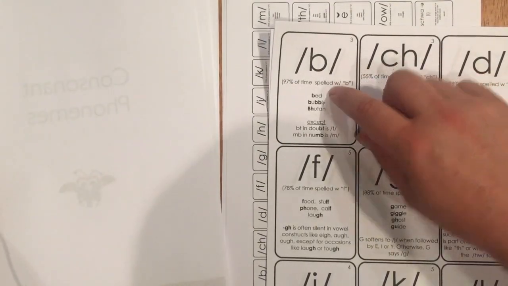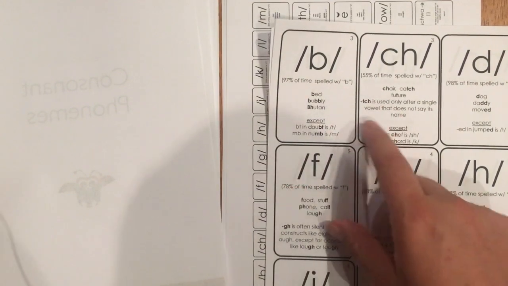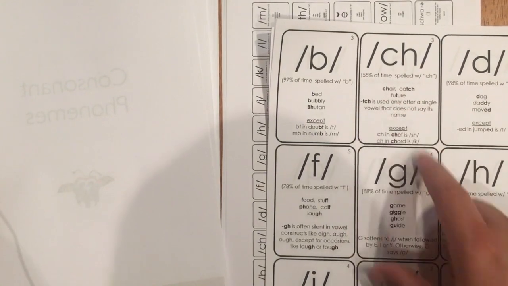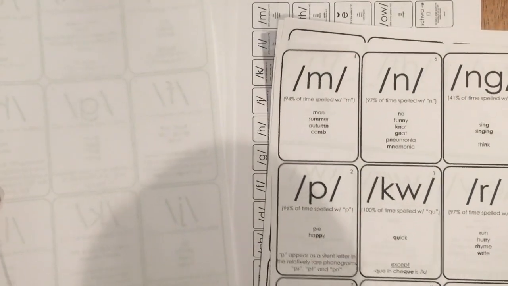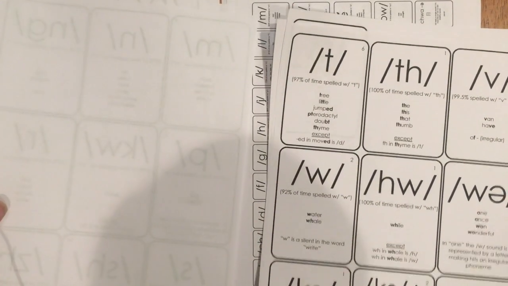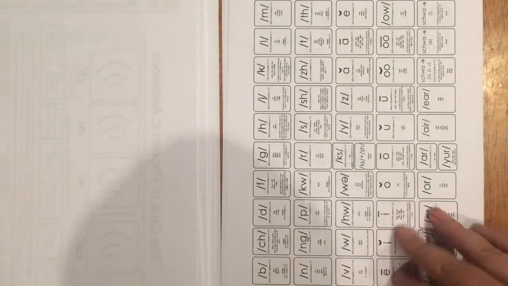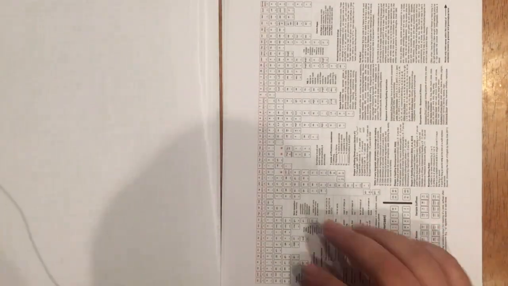So this is the letter, the B sound, and the percentage of time that is represented by that letter, and the different spellings of that sound, as well as the ch sound and the different ways that the ch sound is spelled, etc. So that resource will have them almost like playing cards for each of the phonemes, and a bit of information upon those phonemes, and vowel phonemes as well. Put that away. And a map of phonemes.